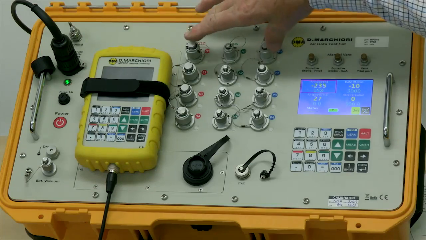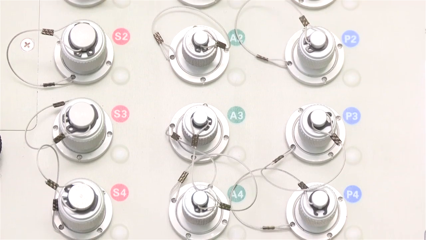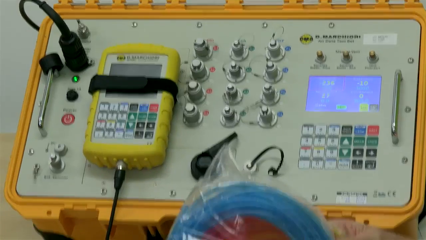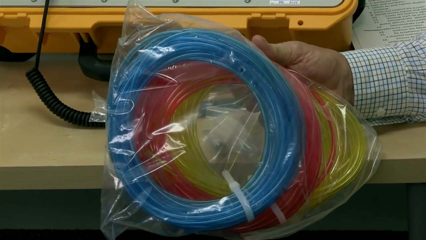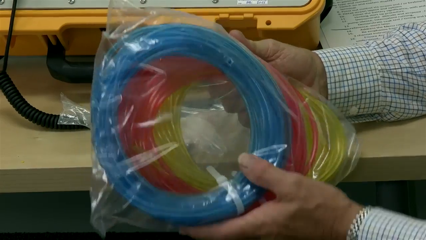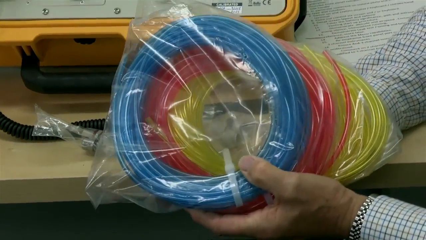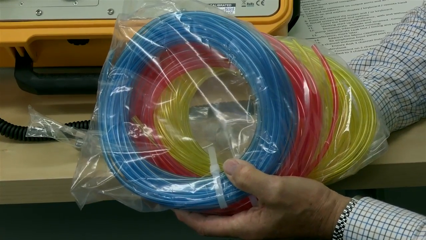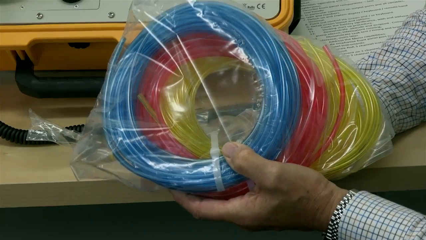And from the point of view of how we get to the aircraft, we supply you with hoses which connect through to the aircraft adapters. We tend to use transparent pipes which are color-coded so that they line up with the connections on the instrument. You can use different hoses if you wish.